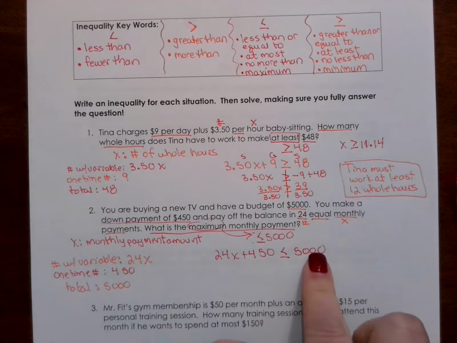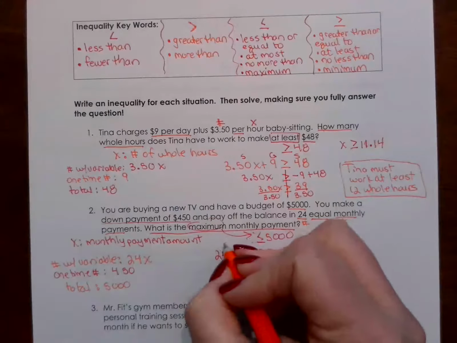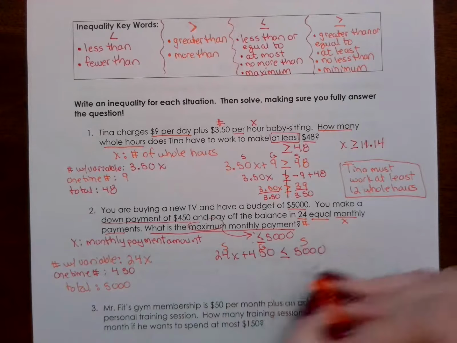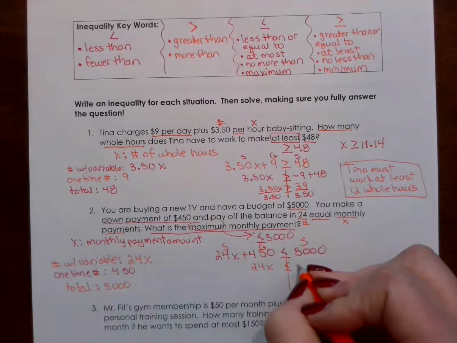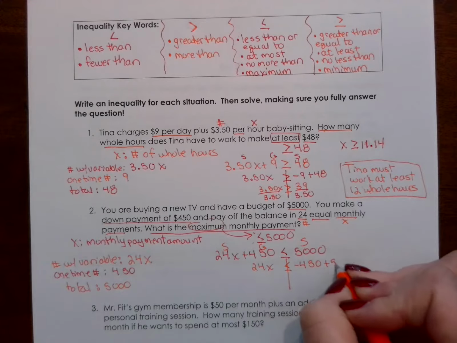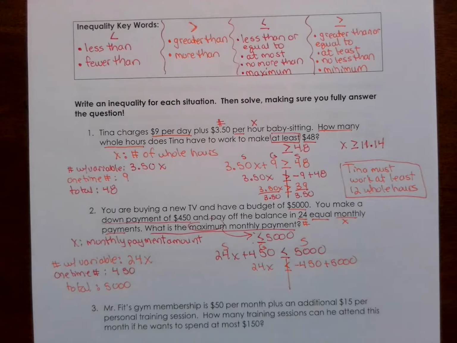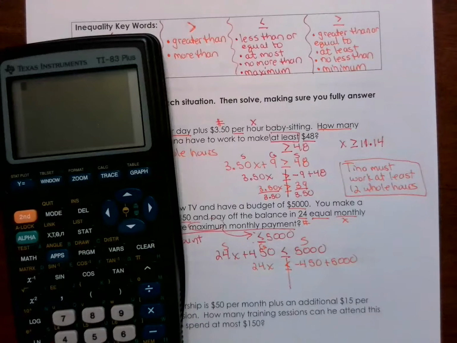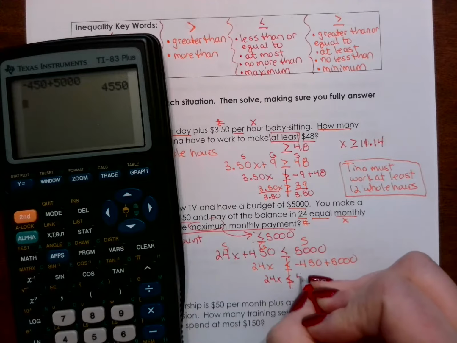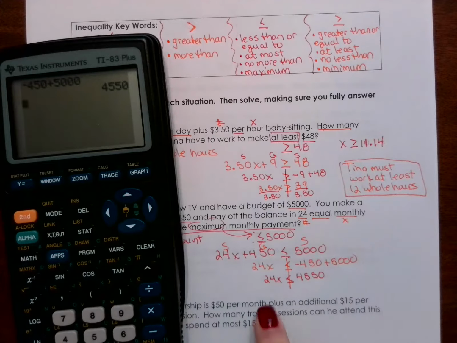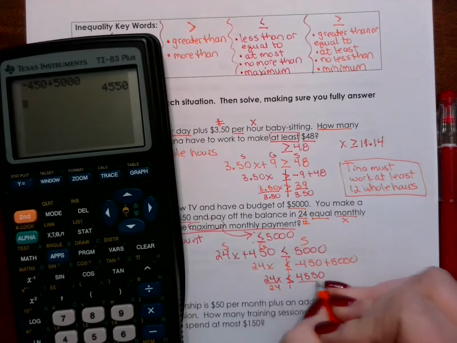This all must be less than 5,000. So we're going to stay, go, stay. And I get 24x must be less than or equal to negative 450 plus 5,000. I'm going to get my calculator, and I've got negative 450 plus 5,000. And I get 24x must be less than or equal to 4,550. Now 24 is positive, so I don't have to worry about flipping. I'm going to simply divide both sides by 24.